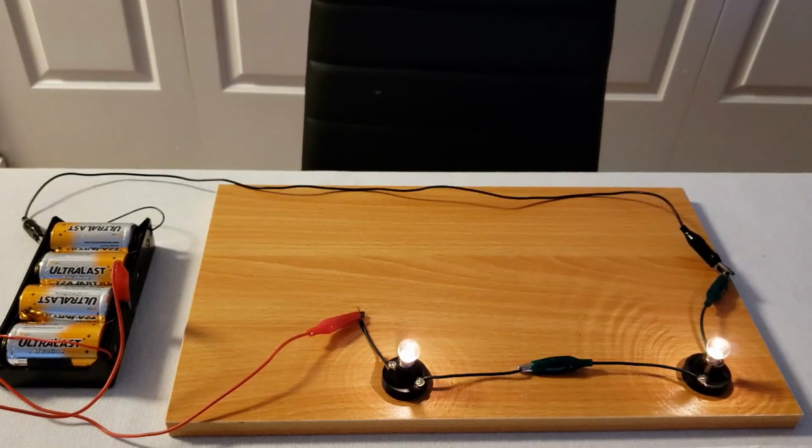So here we have 2 light bulbs in series. Notice that the brightness decreased. The 2 light bulbs are not as bright as the individual light bulb before. The reason is each light bulb carries resistance. Now these are identical light bulbs. When you put two resistors in series with one another, the total resistance increases.